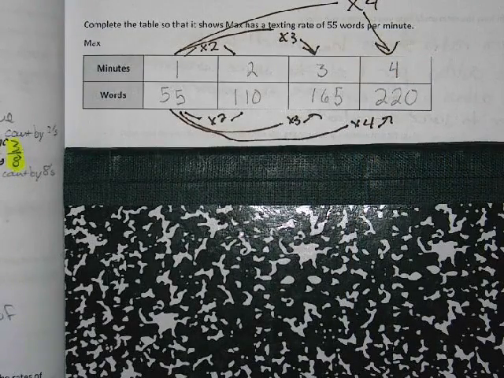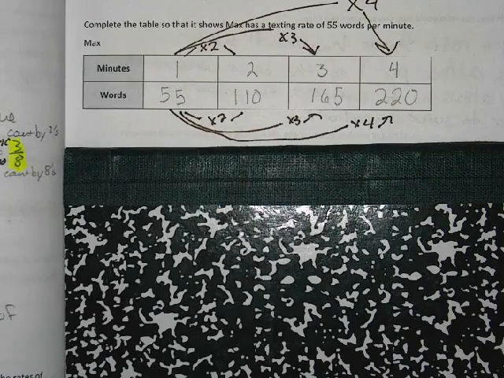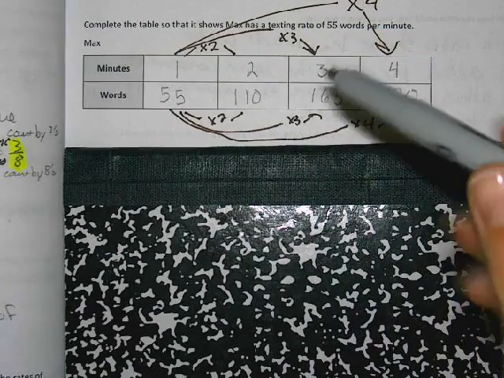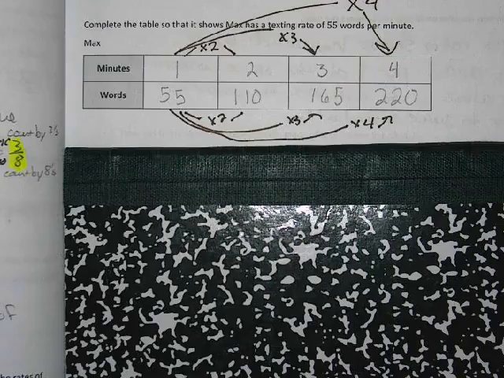And Max is actually faster than anyone over here because the quickest one from next would be Michaela, which was only 50 words a minute. So he's able to actually type 5 more words, or text 5 more words, per minute than Michaela.